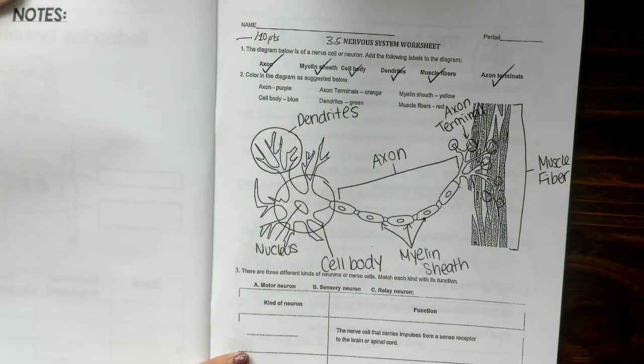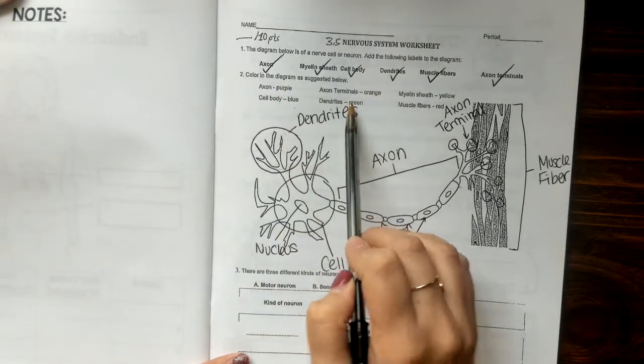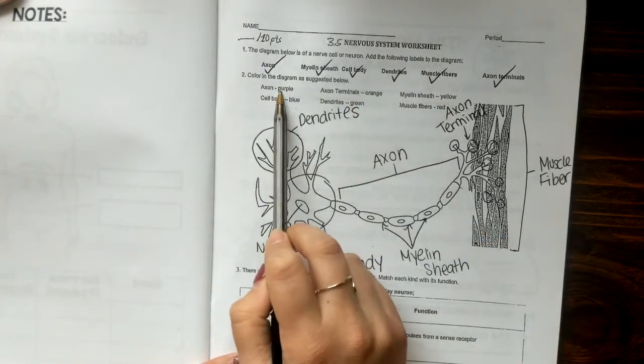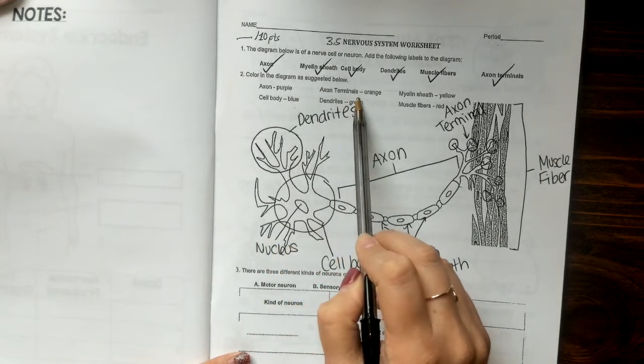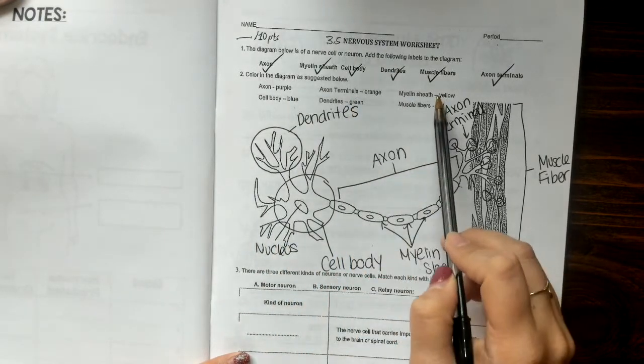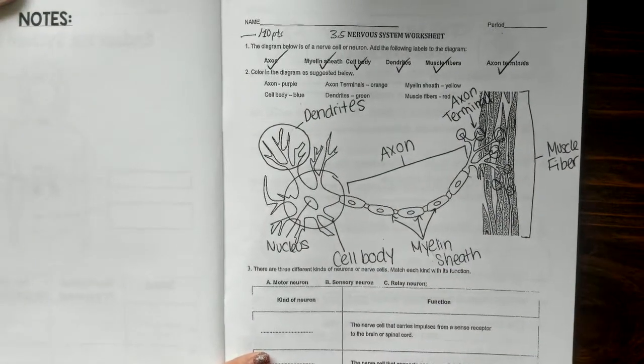Now what I want you to do is go ahead and pause the video, and you are going to color each of these things based on what color. So you're going to color the axon purple, the cell body blue, the axon terminals orange, the dendrites green, the myelin sheath yellow, and the muscle fibers red. So you're going to go ahead and color that now.